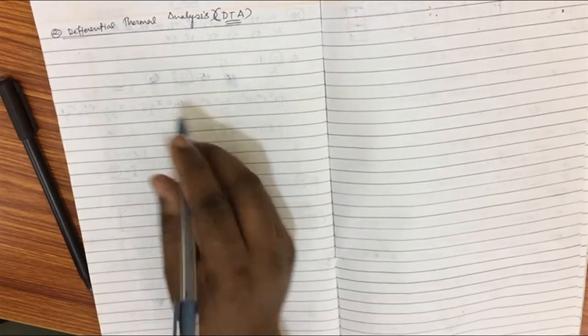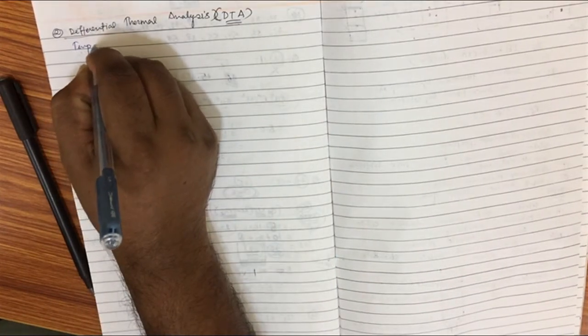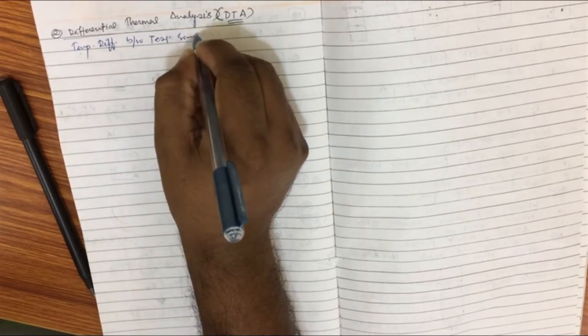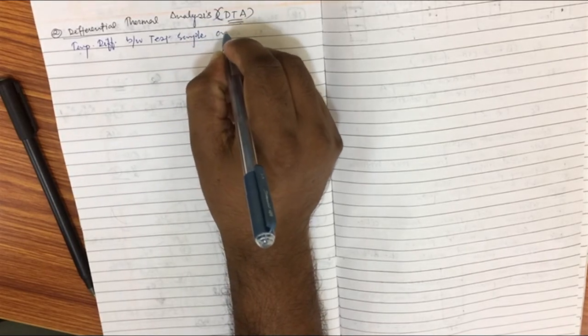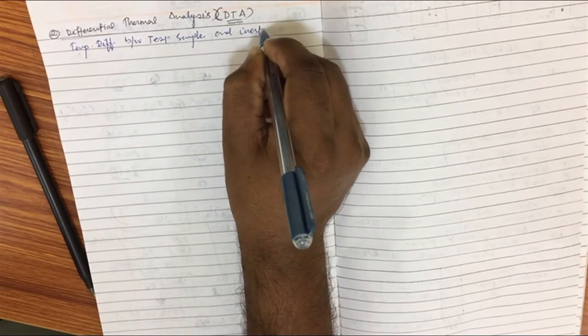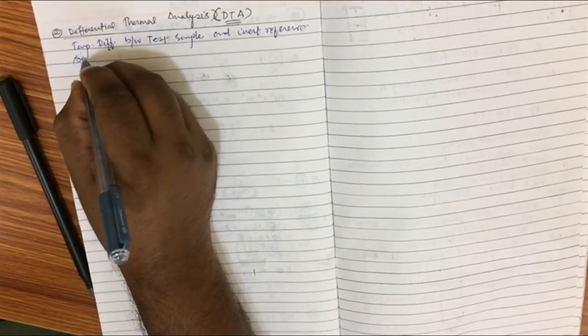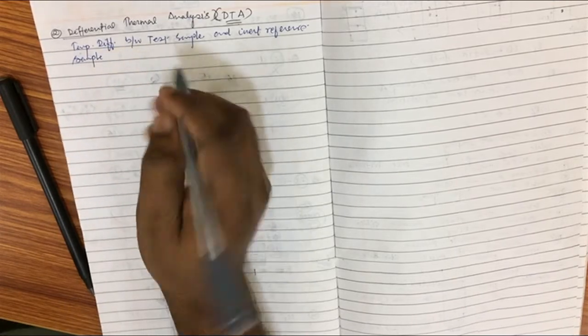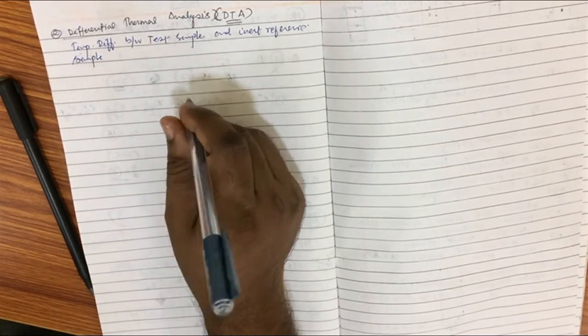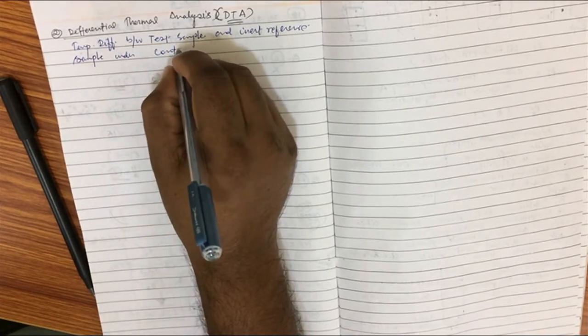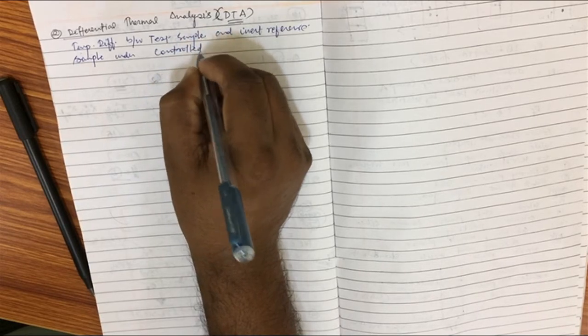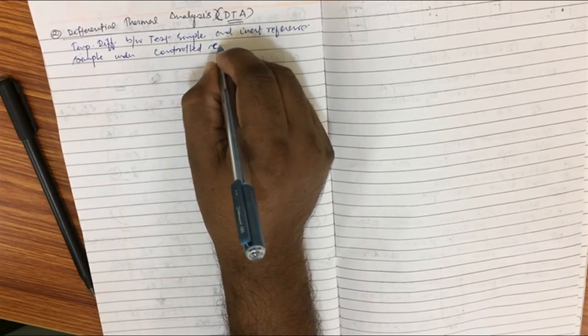So it is basically the temperature difference between the test sample and the inert reference sample, under control condition or control rate.